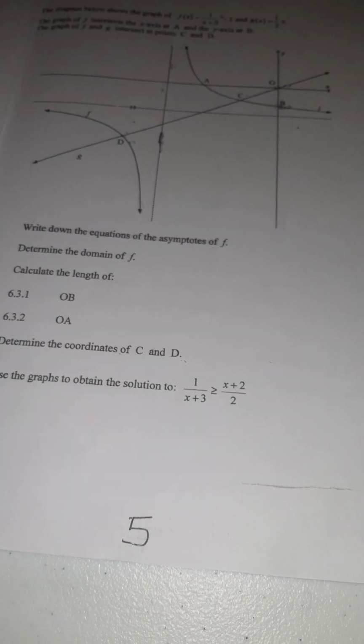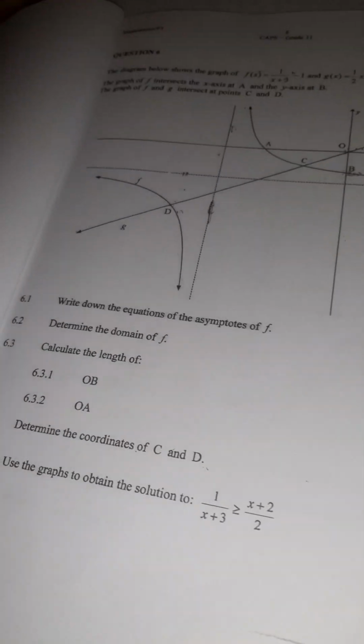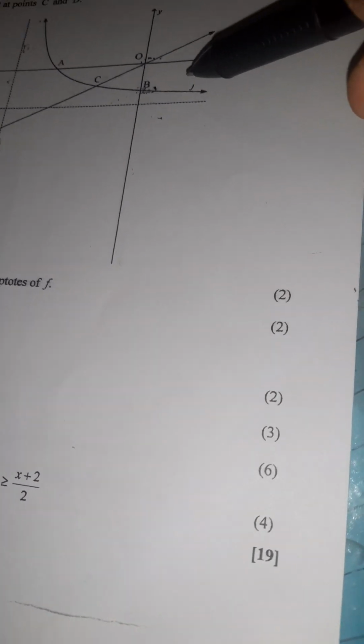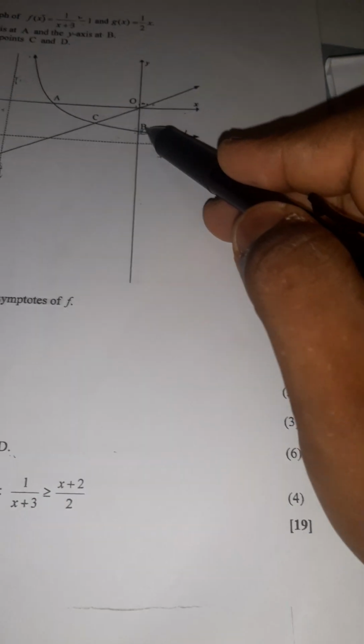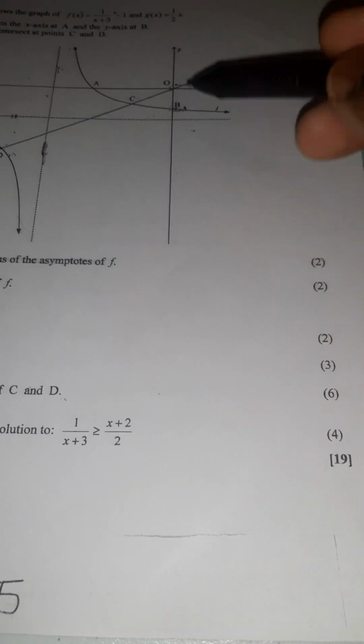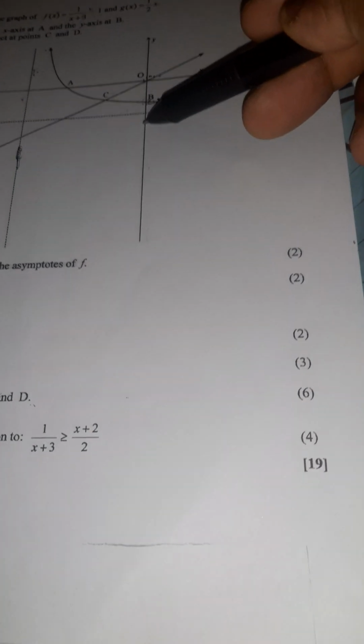So let's go to 6.3. They want the length of OP. So check, what do they want of OP? At B, if you check, it is on the y-axis, isn't it? So at B, x is equal to 0.